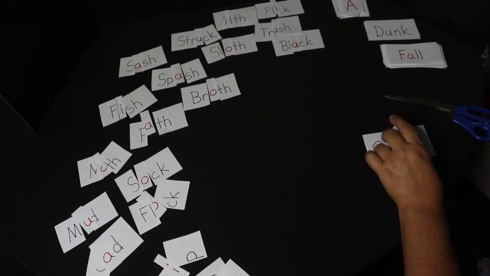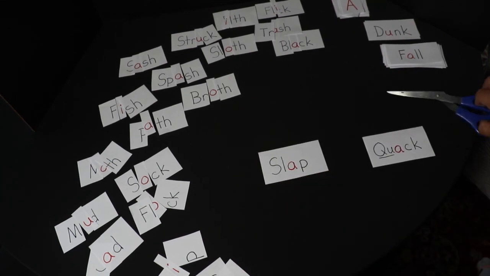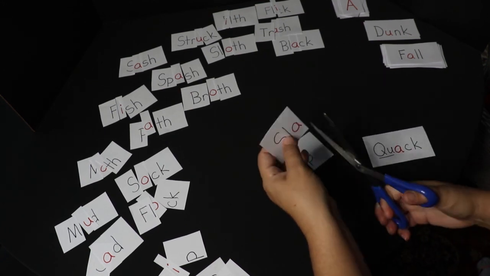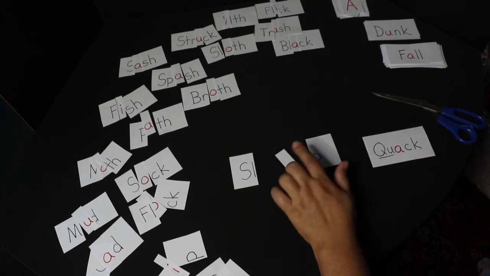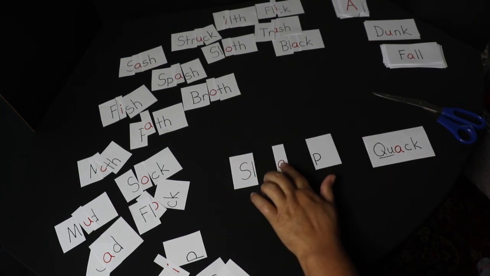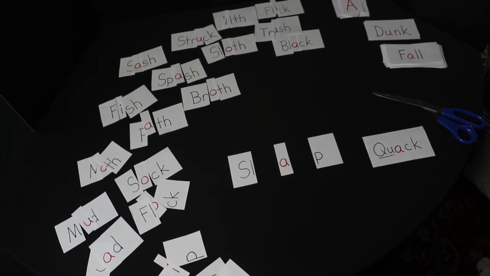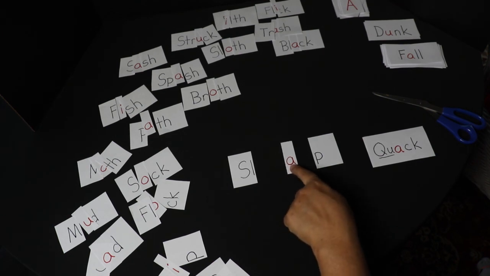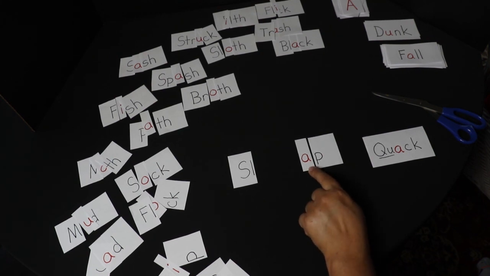Alright. Here's our next word. We're going to cut it apart. Take the A and separate it. Now that we've divided our word, we're going to move the A what direction? To the right. It's closed in, so it makes the short A sound.